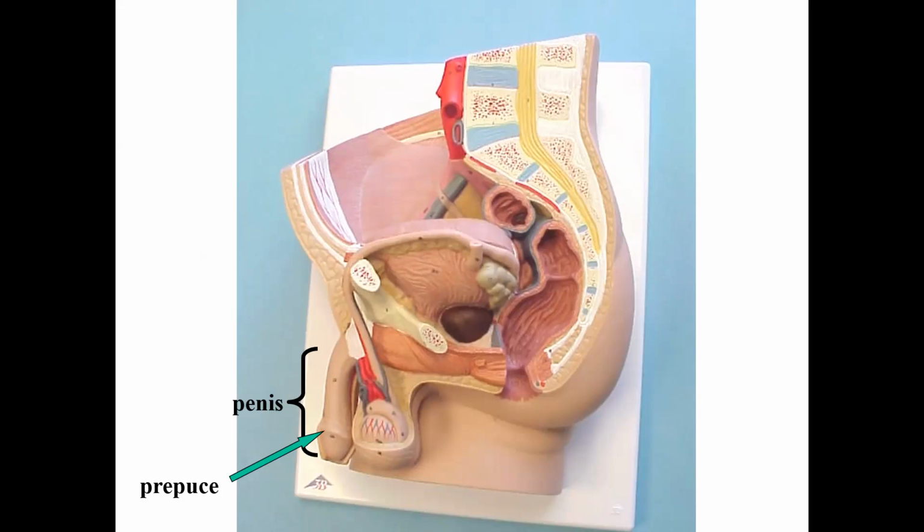Now, a circumcised male doesn't have that. The models that you have out there are circumcised, where the foreskin has been removed. There's no health benefit either way, other than an uncircumcised male has to spend a little more time cleaning, because the skin comes over and it's easy to trap dust and dirt and debris in the layer of skin.